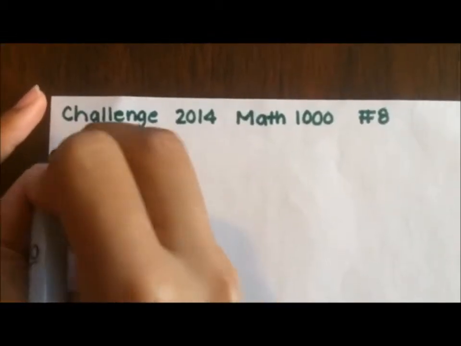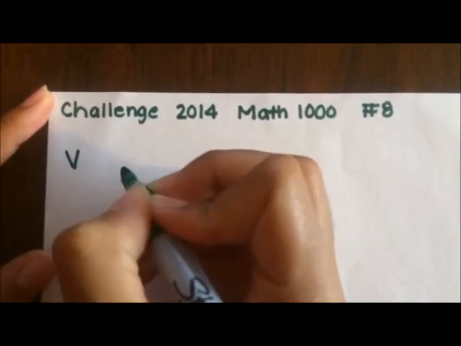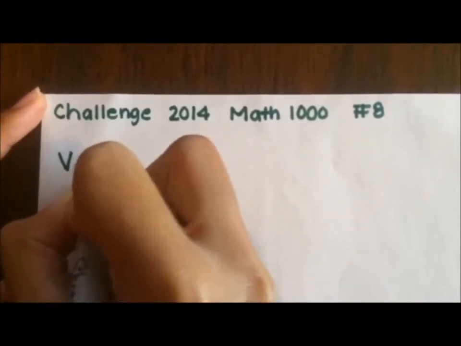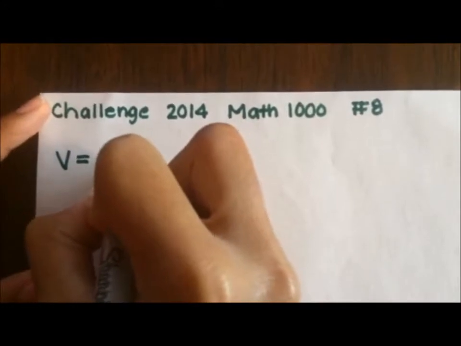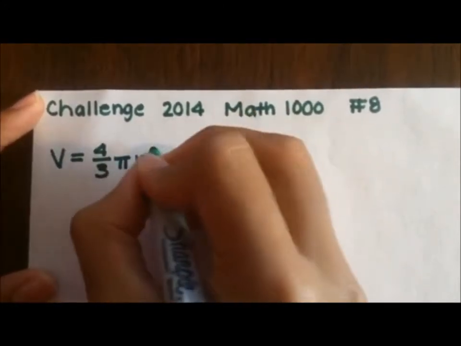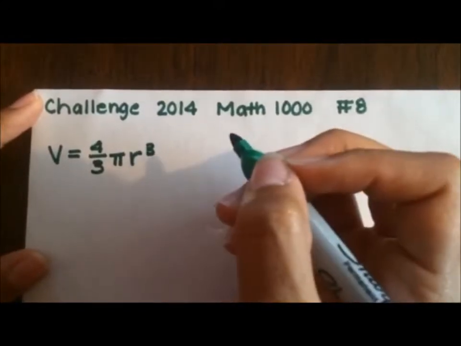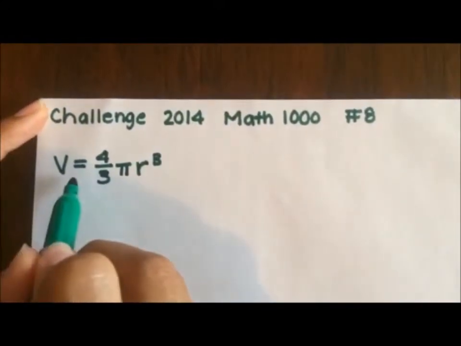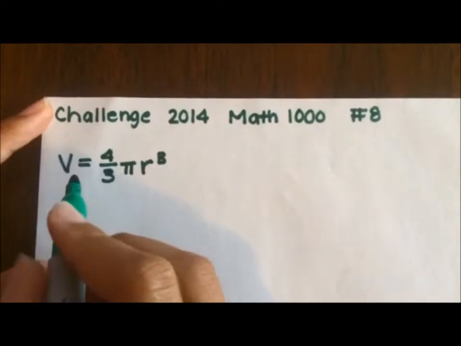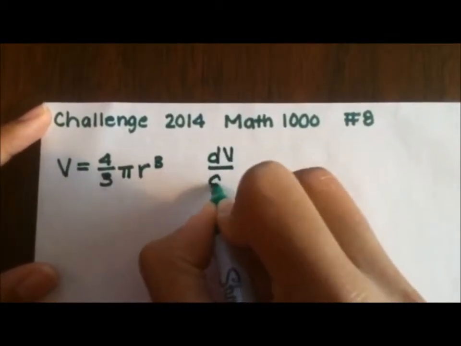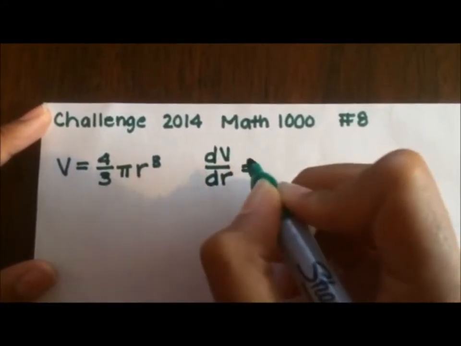From this problem, we have that the V, which is your volume, is going to be equal to 4 over 3 pi r, which is your radius, cubed. And what else we can get from the problem is that the rate at which the volume is increasing is going to be written as dV/dt, which is 25.